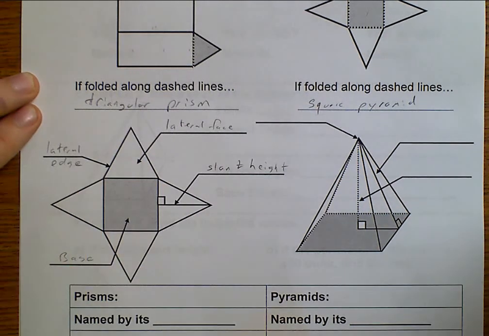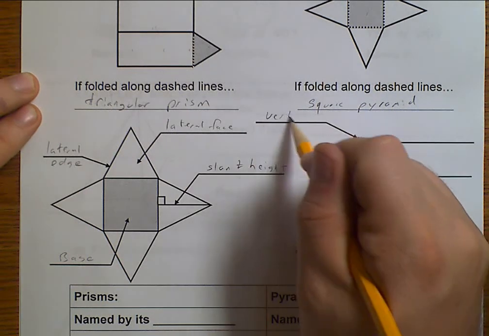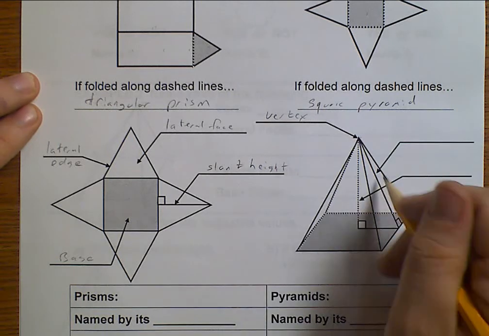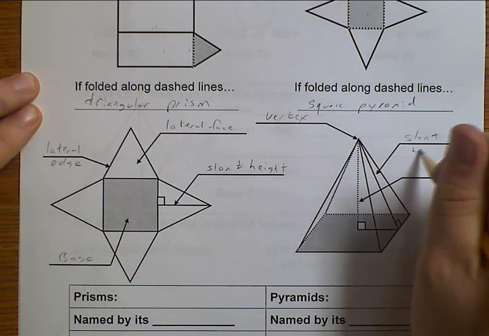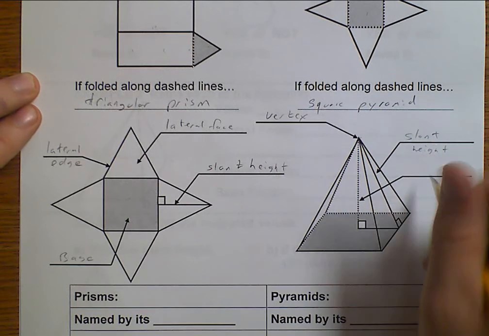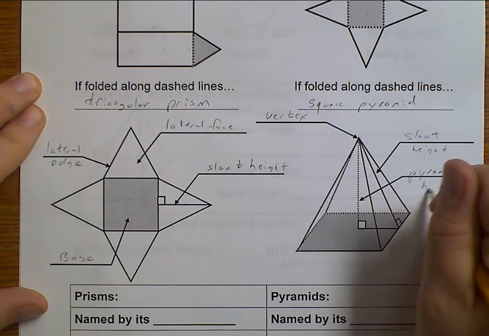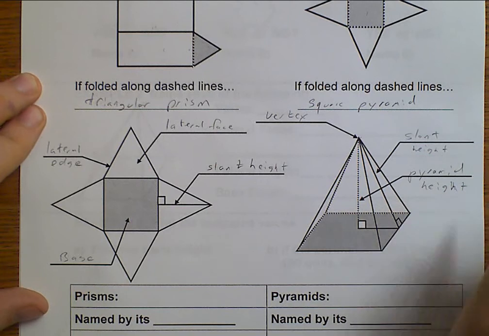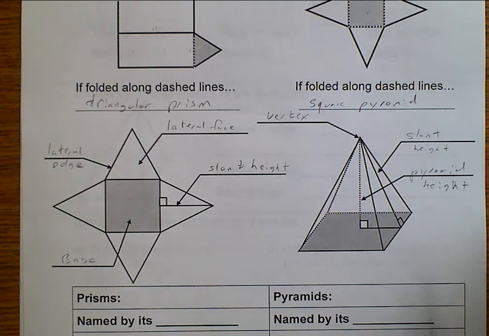Now if we look at this one, here where all the points connect, that's called the vertex. Here, the line that's in the middle of a face, that is the slant height. And this line that goes from the middle of the base at the top would be the pyramid height. Okay? An important thing to know is the slant height versus the pyramid height. One we will use for volume, and the other we will use for surface area. And it's important that you don't get them mixed up.